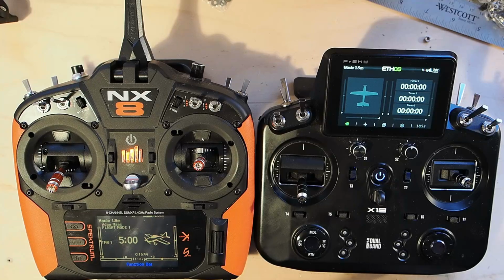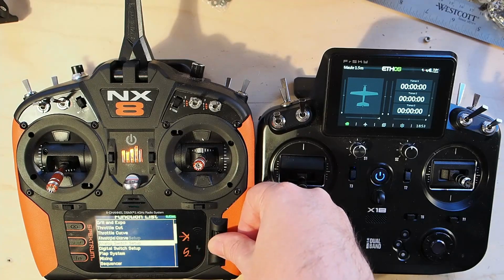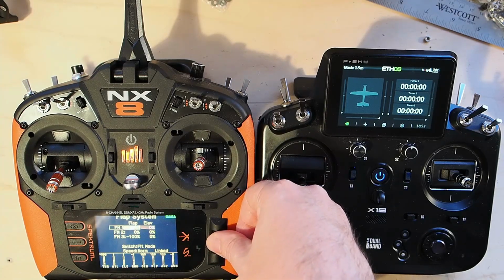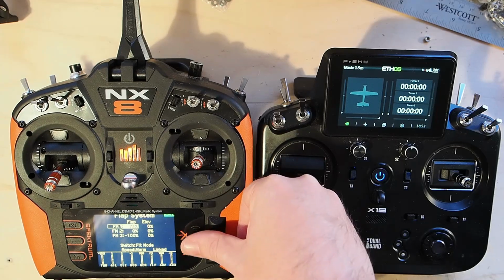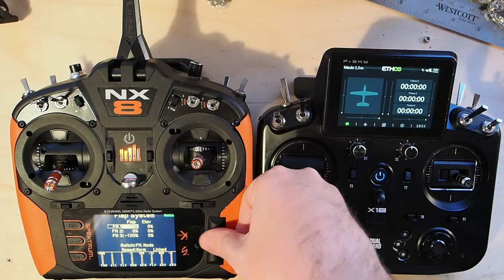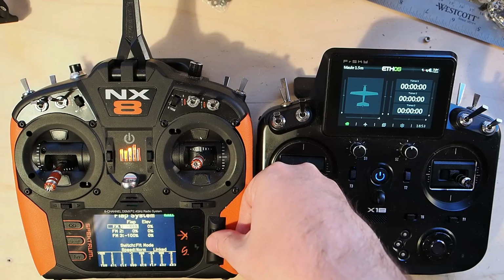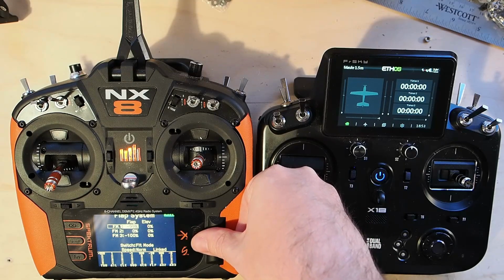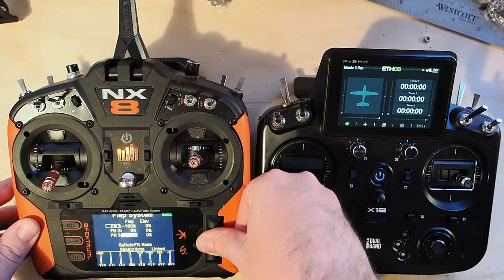Okay, so first let's fix my oops. I was working off memory and did not check the manual, so my flaps are set up wrong on the NX8. Turns out the NX8 is one of those cases where flaps up is minus 100. Even on Spektrum, so we're just going to quickly go back there and change that. So this is relatively quick and easy on any radio, at least.